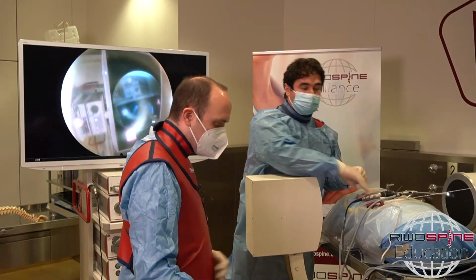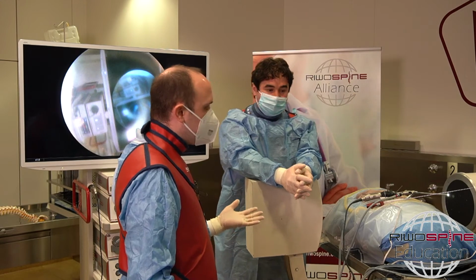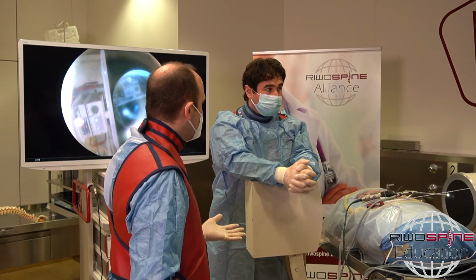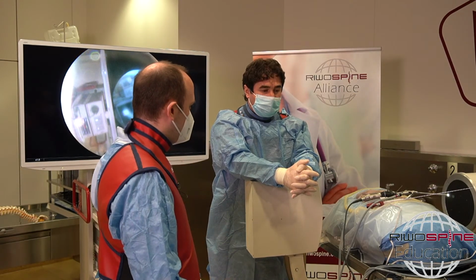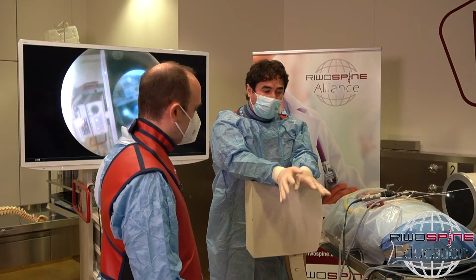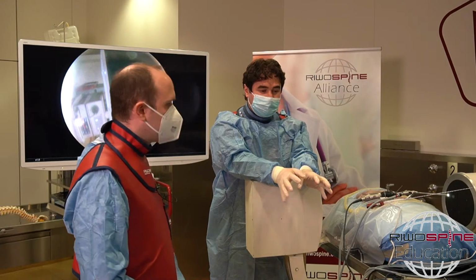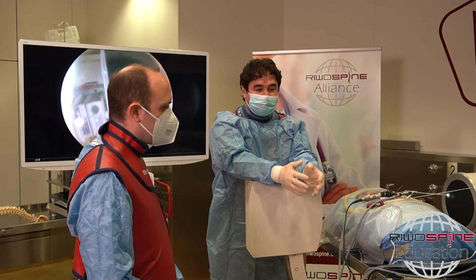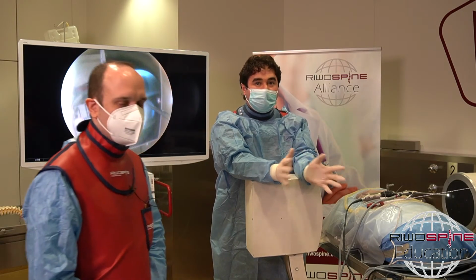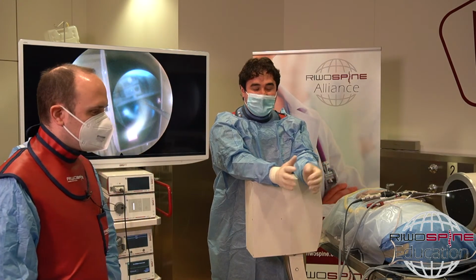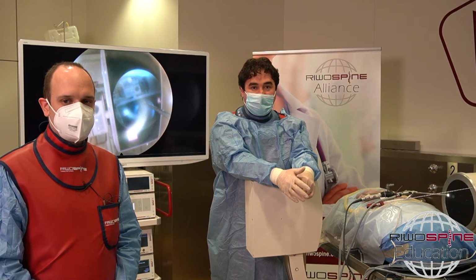One more question. Can we use indigo carmine in the interlaminar technique to stain the disc? If the disc fragment is far caudally migrated, especially, we explore everything, we see what we have in front of us, then we don't need indigo carmine for this.